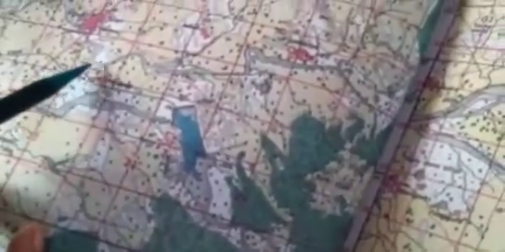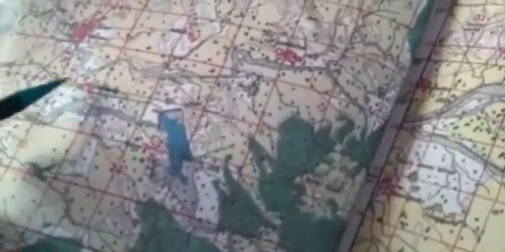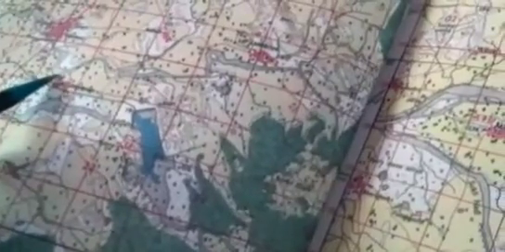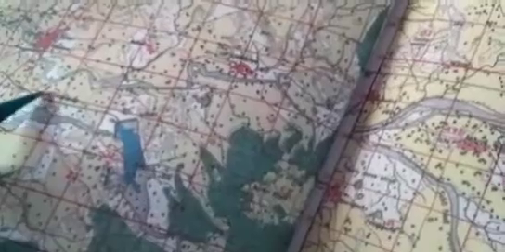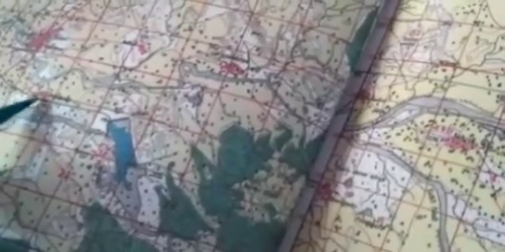Okay, now points to remember: there are three perennial wells here in Pithapura, right? This settlement is Pithapura. There are three perennial wells. This one near this riverbed, one at Pithapura, and one towards the southeast of Pithapura, right?